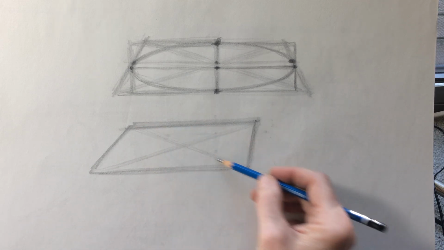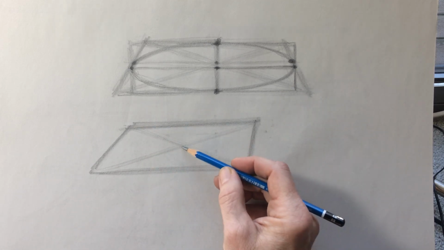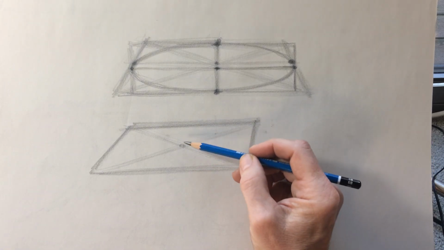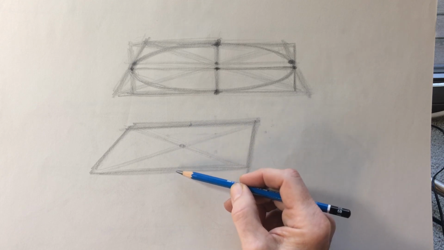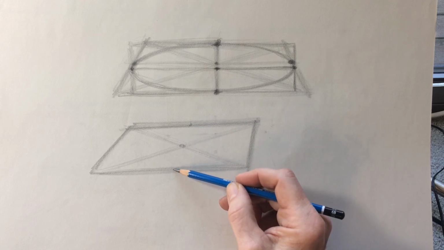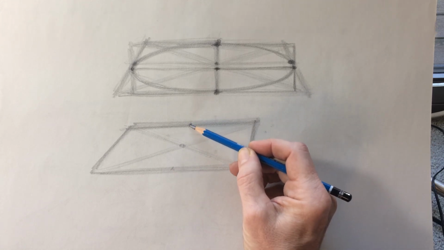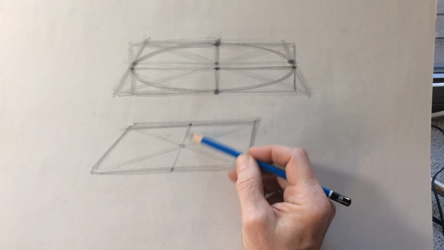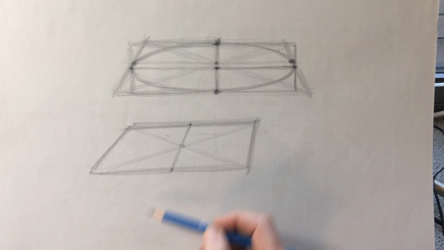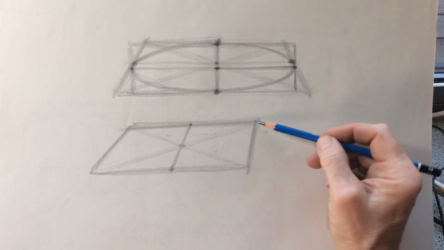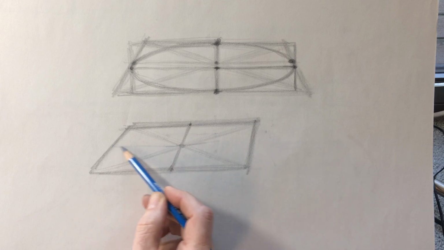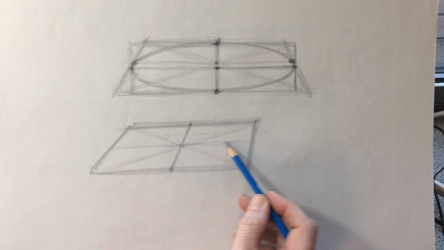But same kind of thing. I'm going to do a crisscross to find my perspective middle. Because this is 1-point perspective, I can think of just the halfway point to get the angle of that center perspective line. And where they cross will give me my perspective center.